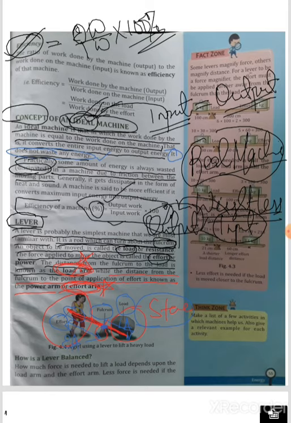All right, so these are simple machines, and I hope you have seen people trying to shift or move a heavy load by using this kind of rod. Here you see the fulcrum, load, effort, effort arm and load arm. These are the 5 important terms that you must remember when you are learning the simplest form of machine, that is the lever.